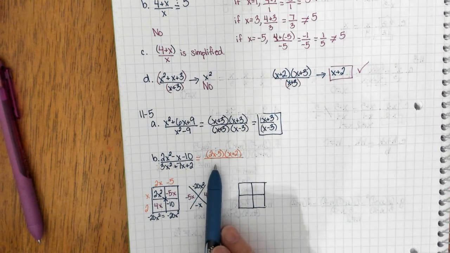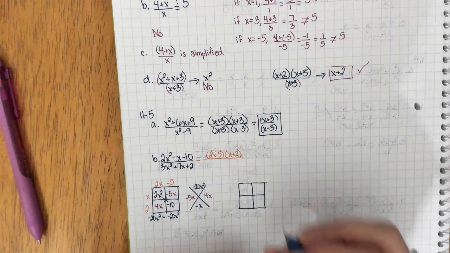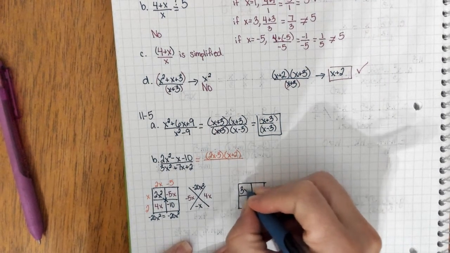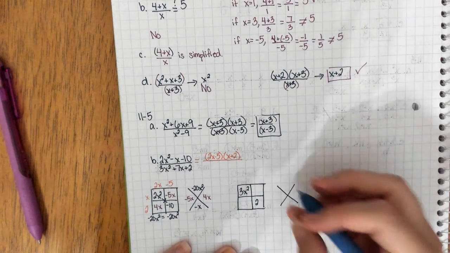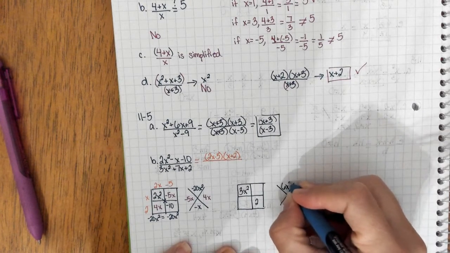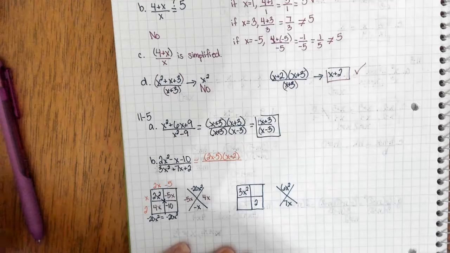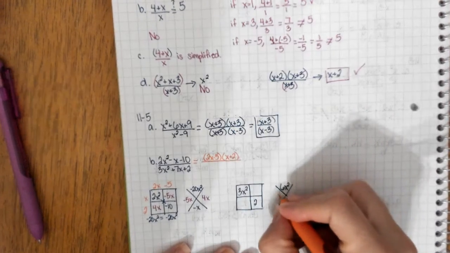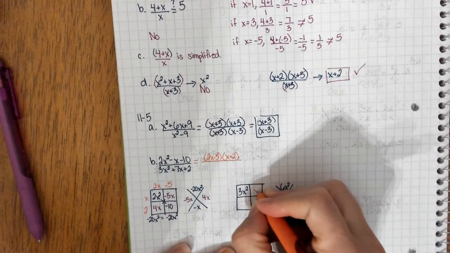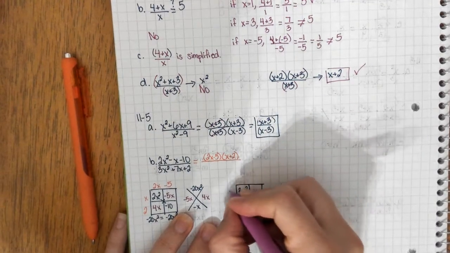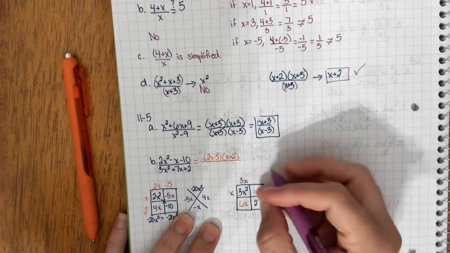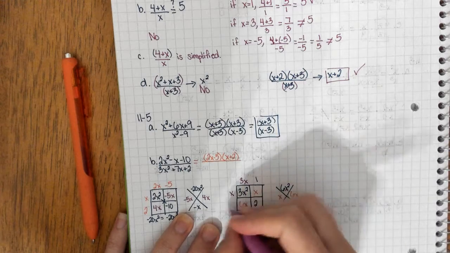If one of the factors is 2x minus 5 or x plus 2. And if not, it can't be simplified. So here we have 6x squared and 7x, which makes these x and 6x. So I get x here, 3x, 1, and 2.